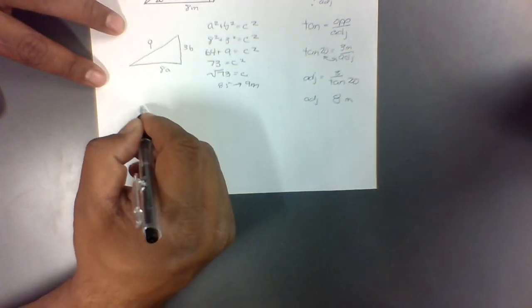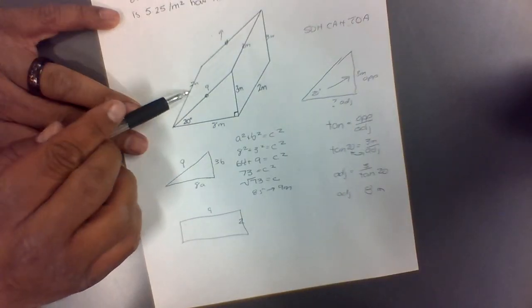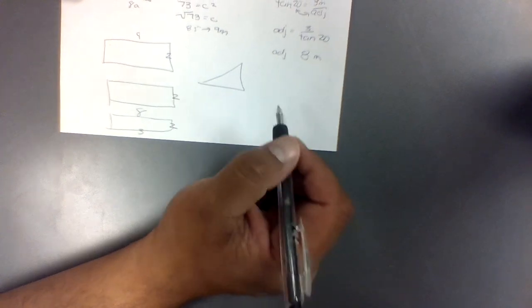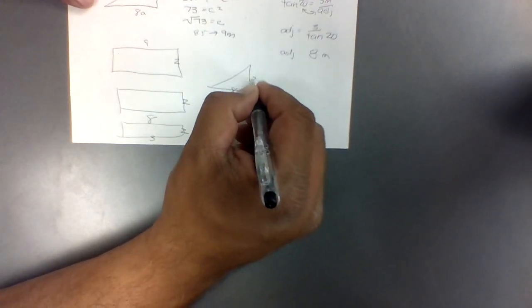Okay. If you look at this part here, we have a rectangle that's 9 meters by 2 meters. Right? There's the 9, there's the 2, 9 and 2. On the bottom, we also have a rectangle that's 8 meters by 2. On the back side, we have a rectangle that's 3 meters by 2. And finally, we got 2 triangles that are 8 by 3.